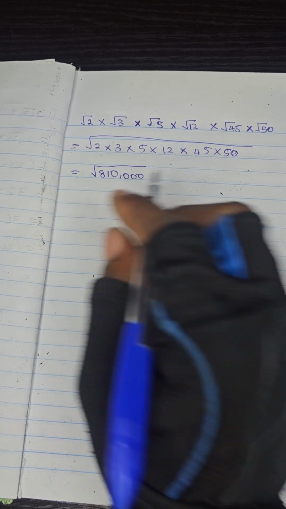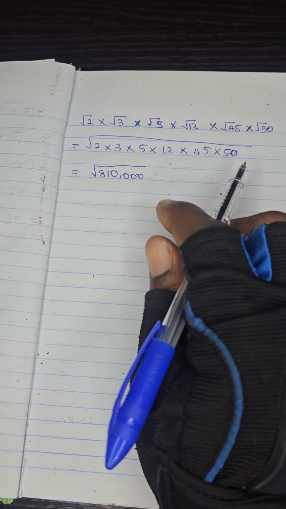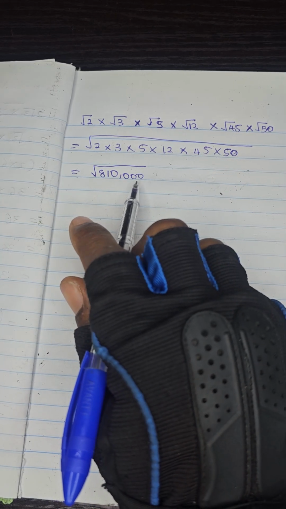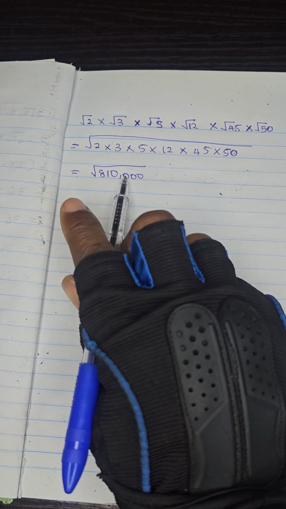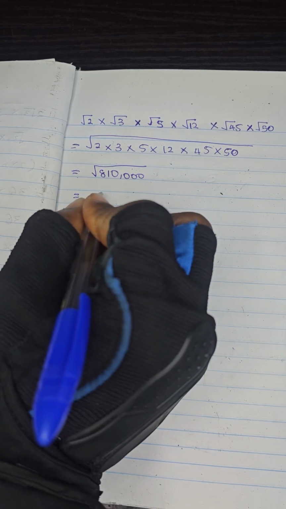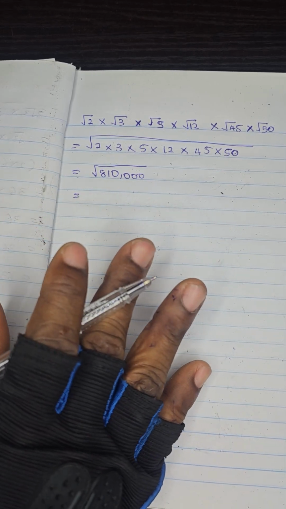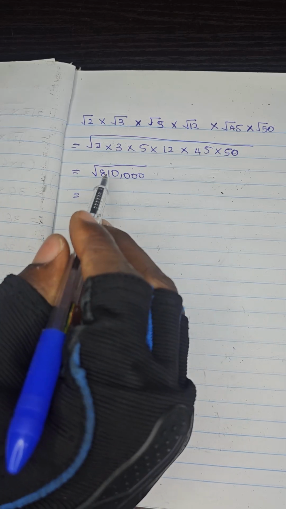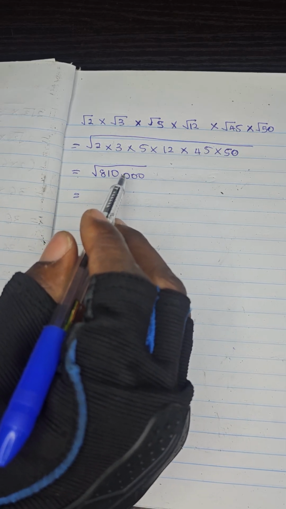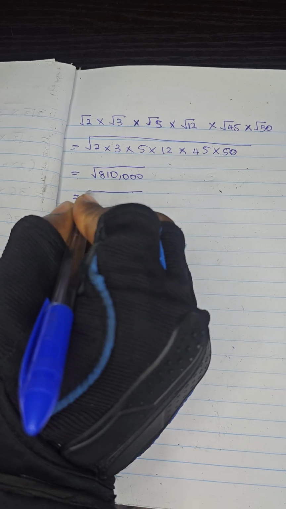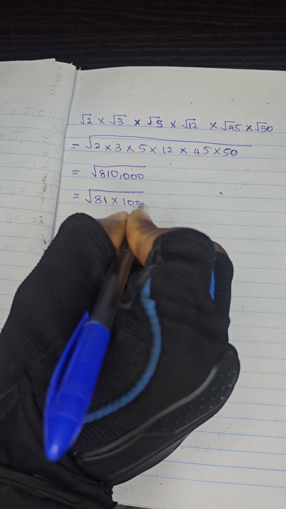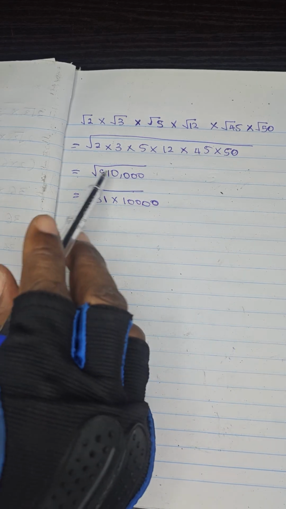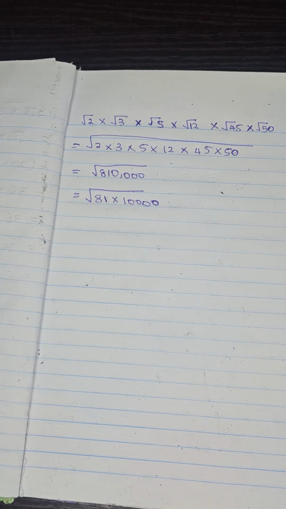And if we are to factorize this, one thing I know for sure is that we have 4 zeros here, which means this is equal to, though this is because I have the knowledge. If you don't have the knowledge, just find the two perfect squares inside this figure. I know this is equal to 81 times 10,000, because this gives us this.